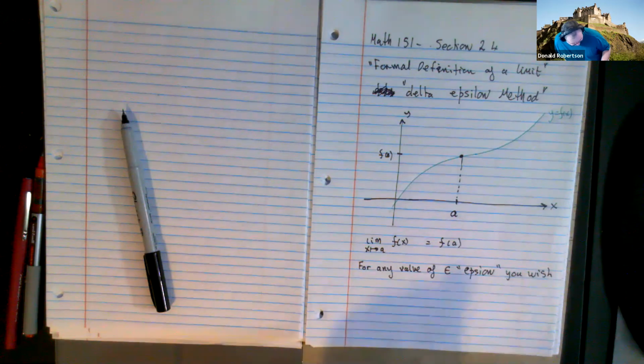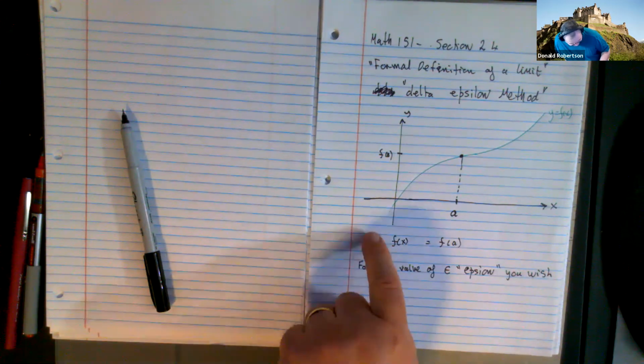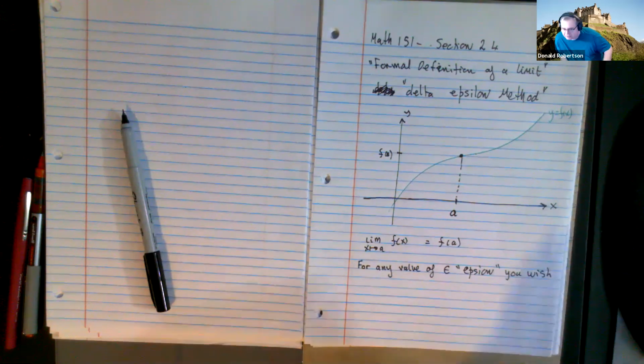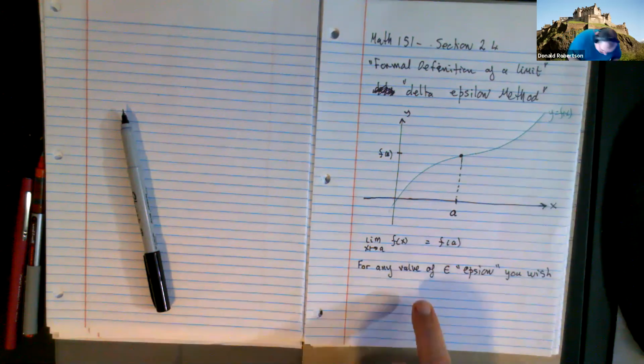So you go to your little guy up here, and you say, I'm telling you that the limit as x tends to a of f of x equals f of a. And somebody says to me, okay then, can you prove to me that you can get within 0.00001 of f of a? Can you find an interval in the x's where every single x in that range will give me an answer that's within a tolerance of epsilon?